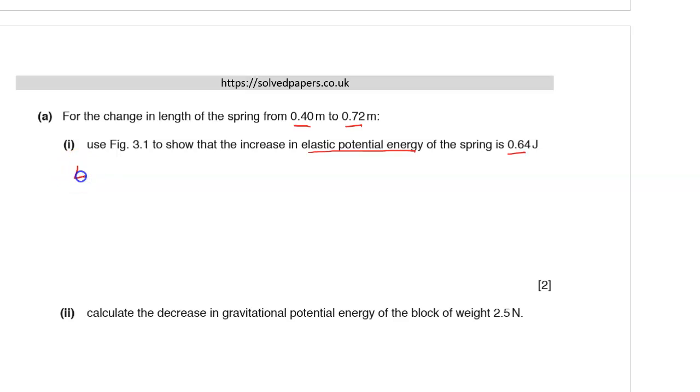Of course, we know that elastic potential energy is given as half F times x, where x is the extension. Therefore, we can get the extension by taking the difference: 0.72 minus 0.40. The difference is 0.32 meters. So you go to 0.32 meters and find what F is. At 0.32 meters, what is F? That is what we need to find.